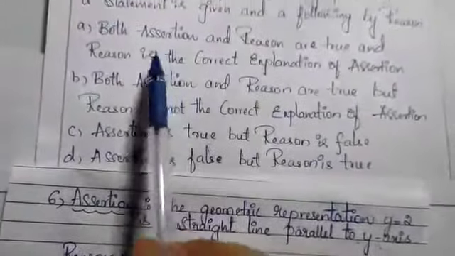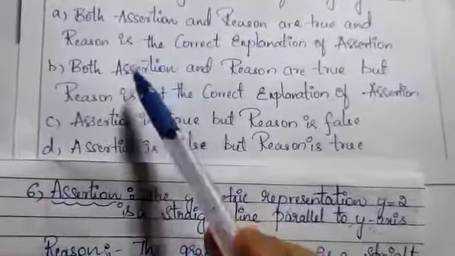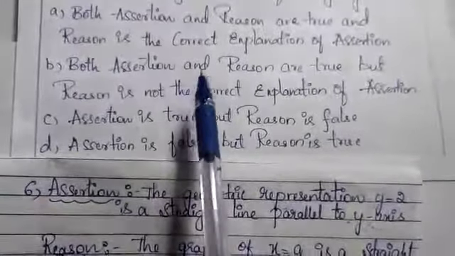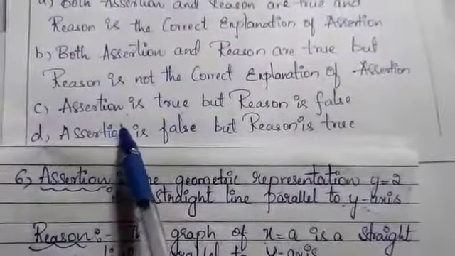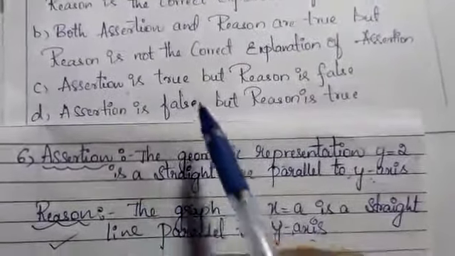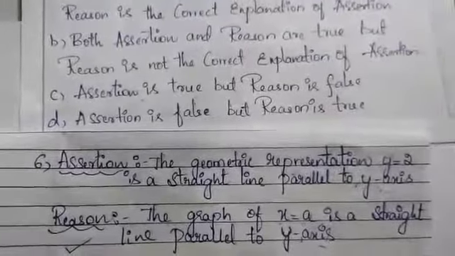Why this option? Option A is not possible, since both assertion and reason are not correct. Option B is also not possible, since it says both are correct. Option C is saying assertion is true and reason is false, but here the assertion itself is wrong. So which is the option? Option D, assertion is false, but reason is true.